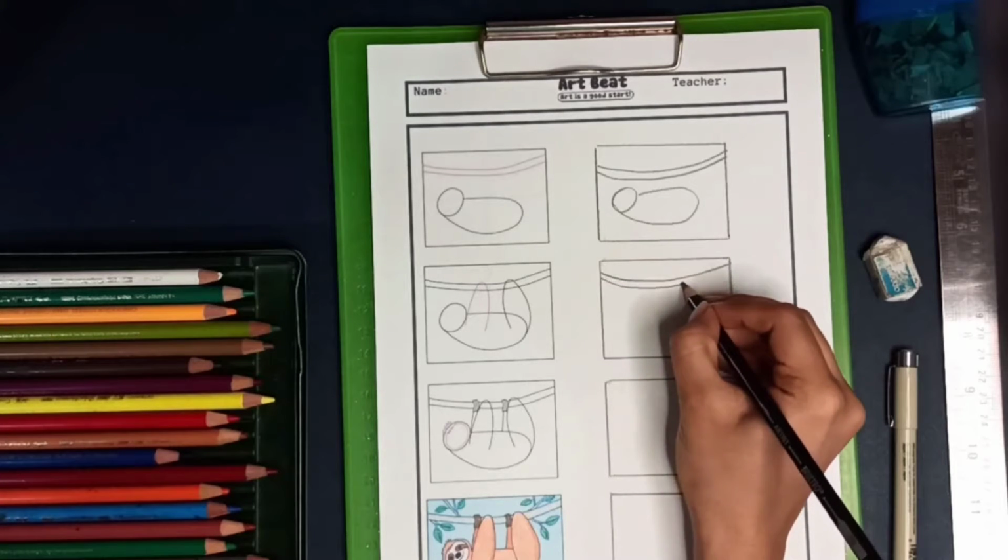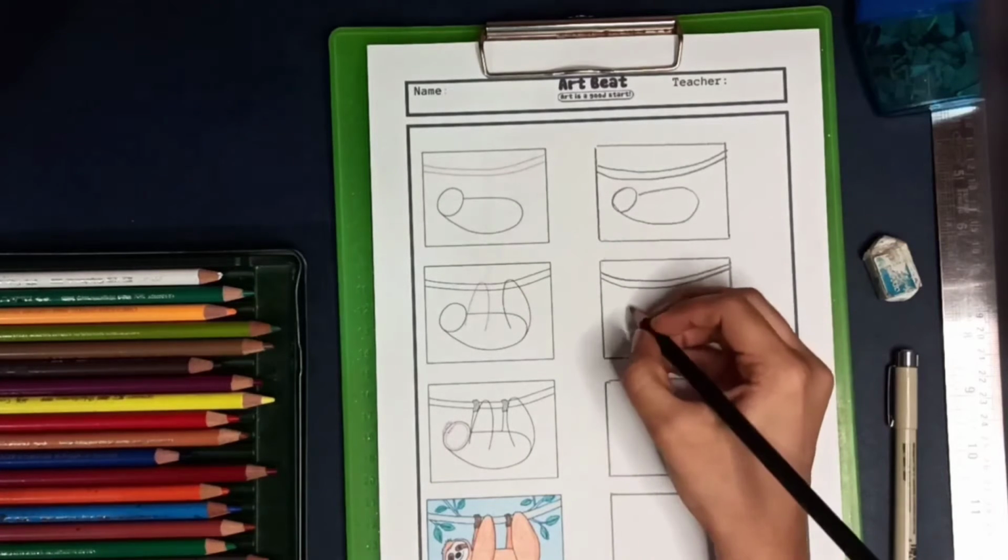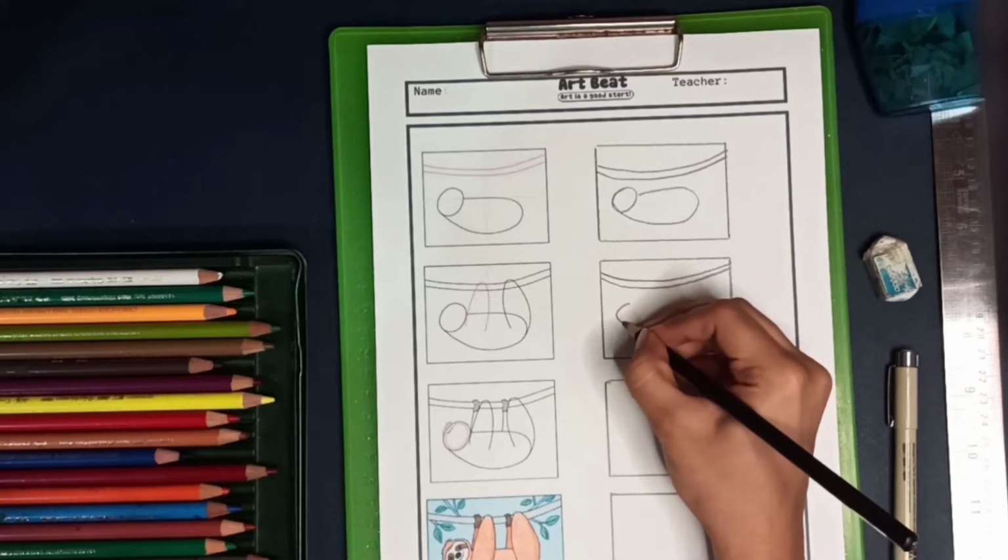Again, let's draw the shapes we just made: two curves for the branch, the head, and then the body as well. Same as the last step.